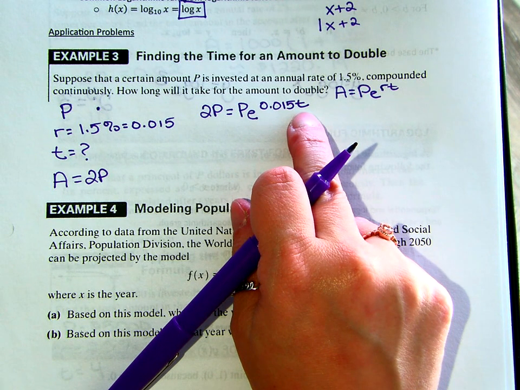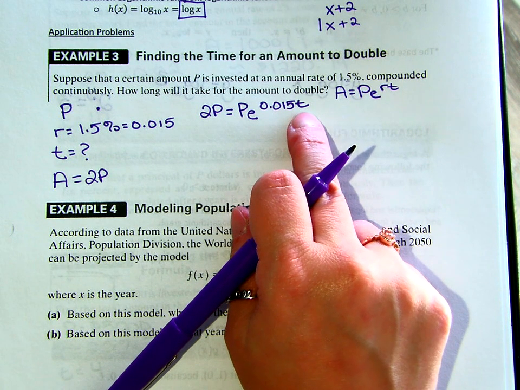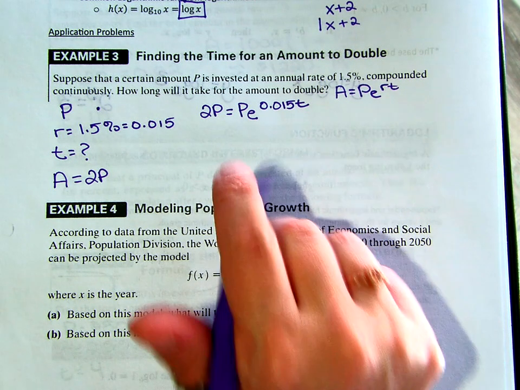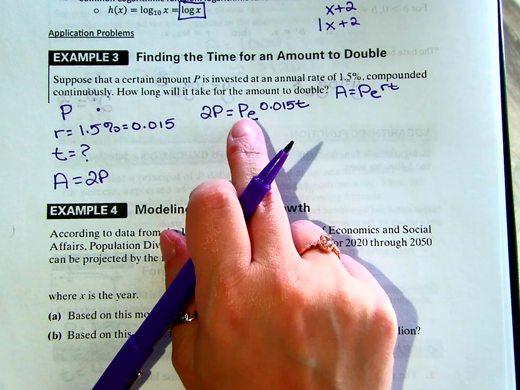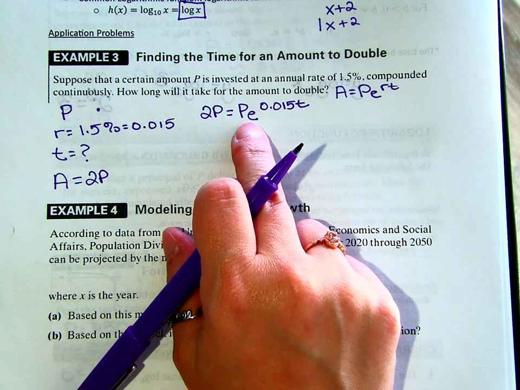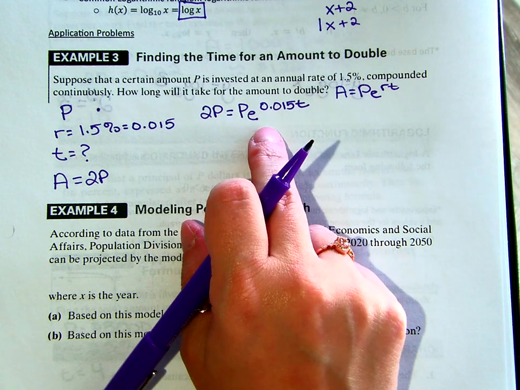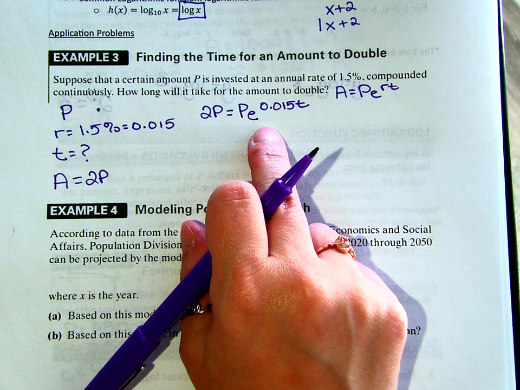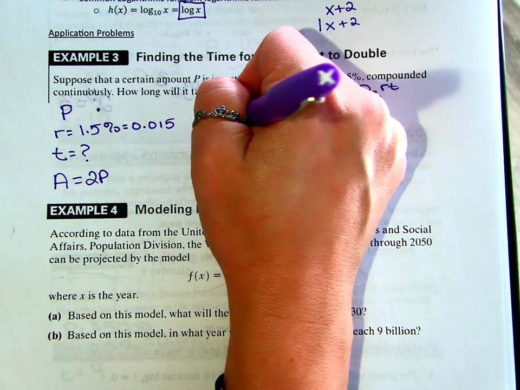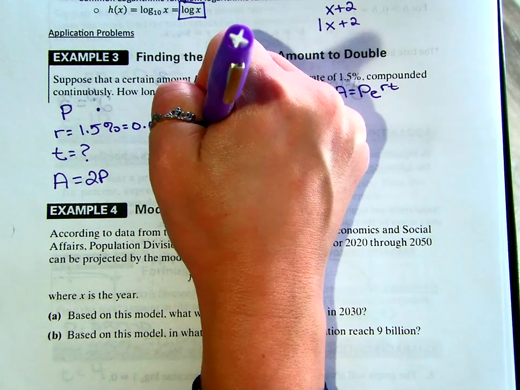So just in general, if I was trying to get this P on the right over to the other side, what would I do? Yeah, we divide by P. But if I divide this side by P, I have to divide this side by P. But what's P divided by P? 1. So notice our P's go away.